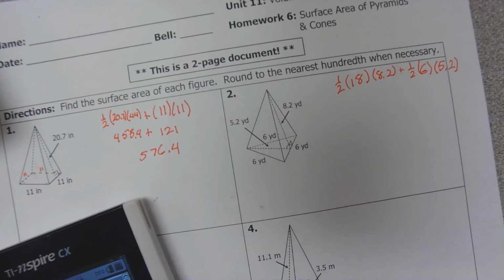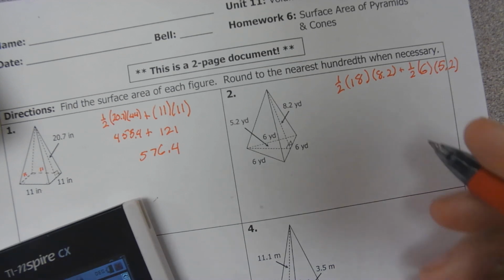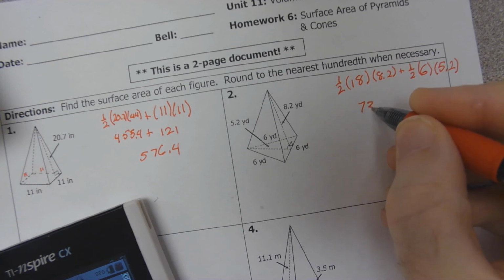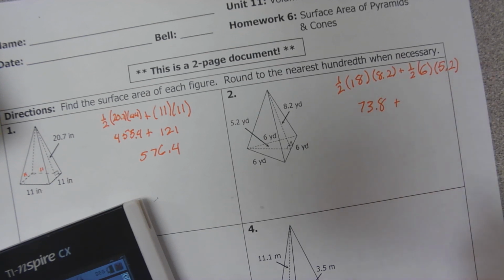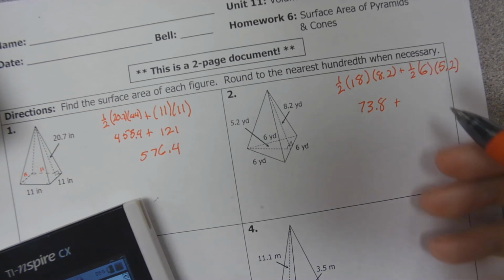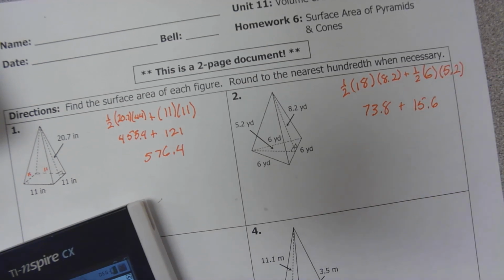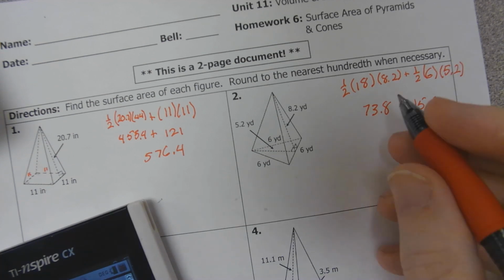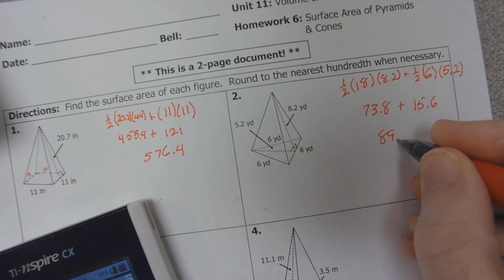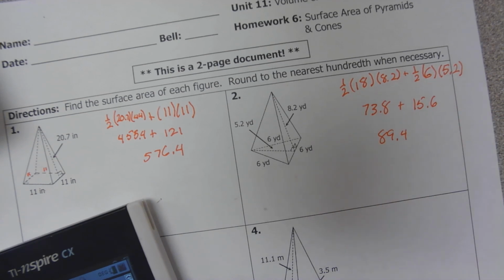And so we do 1/2 times 18 times 8.2, and this is 73.8, plus 1/2 times 6 times 5.2, and we get 15.6, and we add those two numbers together, and we get 89.4. Okay.